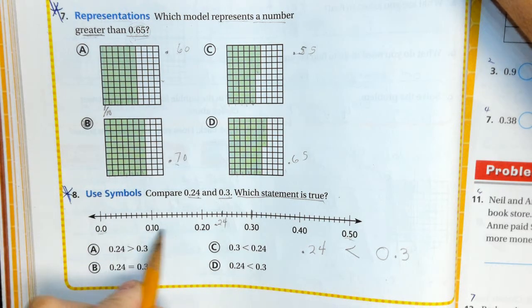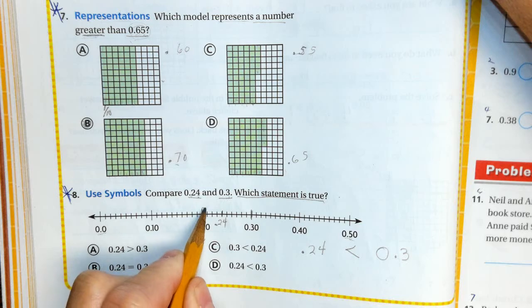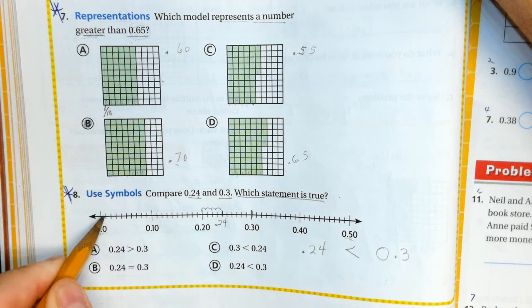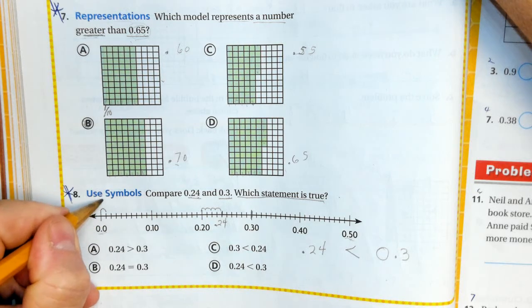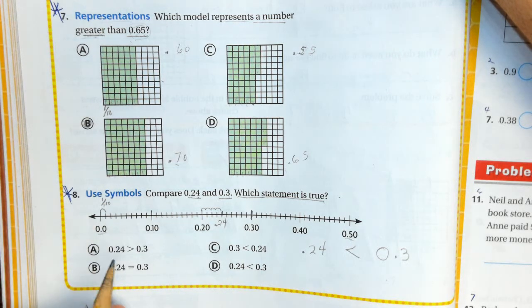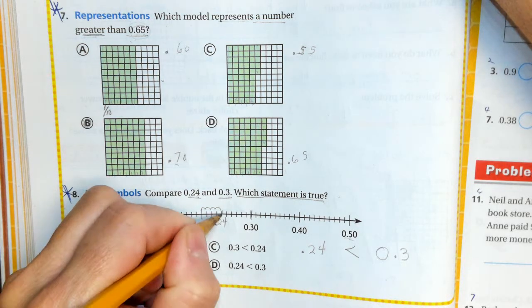Well, here's 1/10. Here's 2/10. We're looking for 2/10 and 4/100. Okay. So 1, 2, 3, 4. The little lines represent hundredths. From here to here is 1/10. So 0.24 is sitting here on the number line.